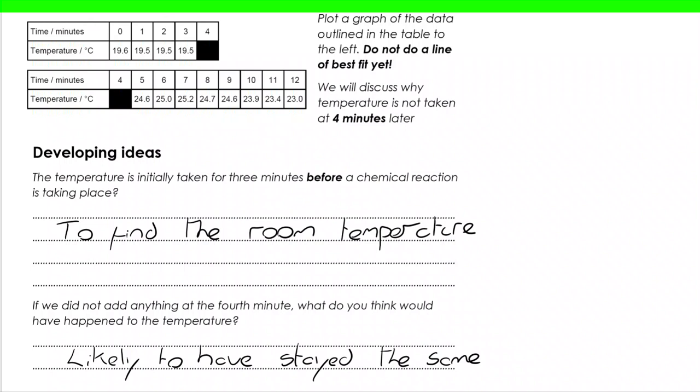or we would certainly see a trend of temperature gradually increasing or temperature gradually decreasing. Now, what I'm going to do now is build the graph up, and I will say very, very clearly, please don't look at the scale too carefully. This is illustrative. This is to show you how the process is carried out.